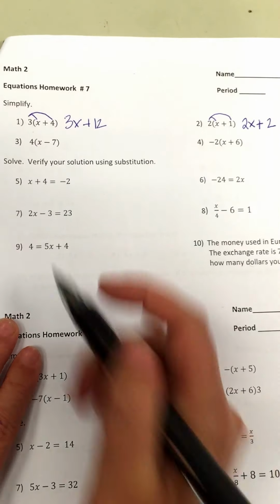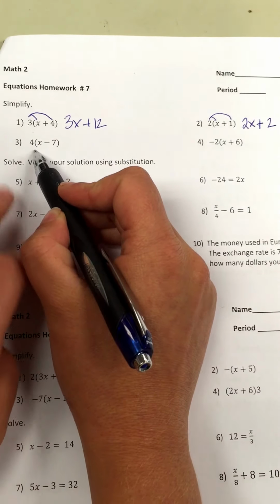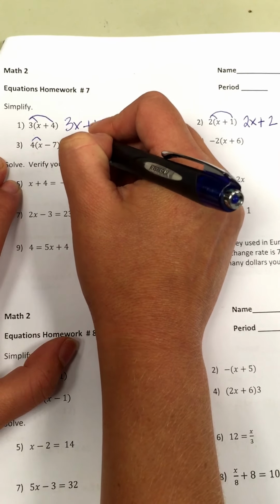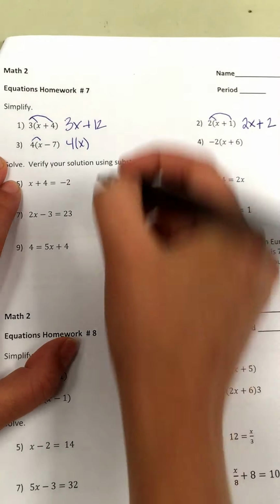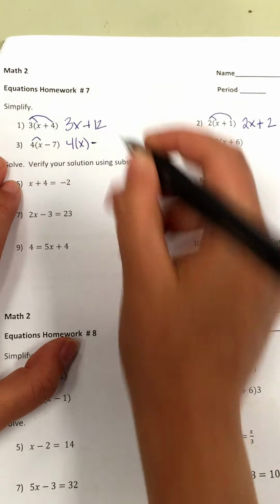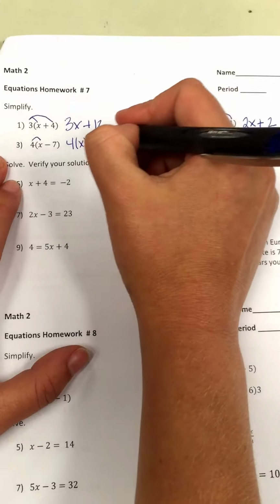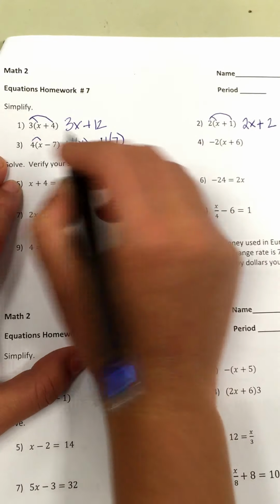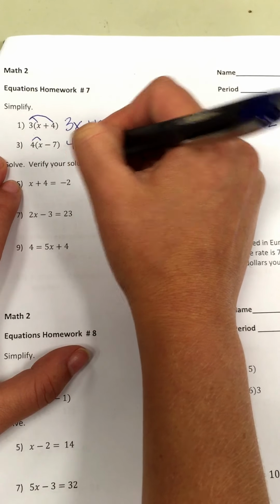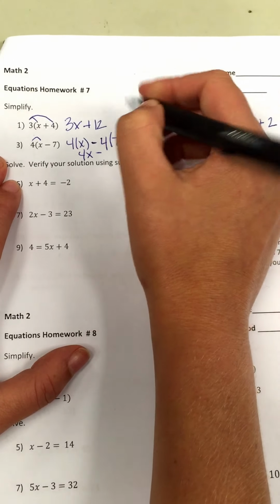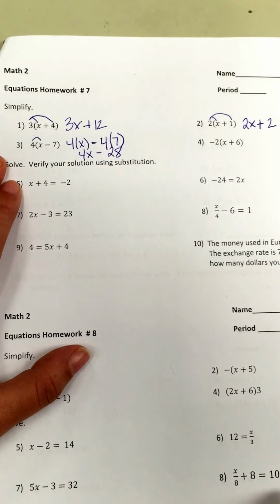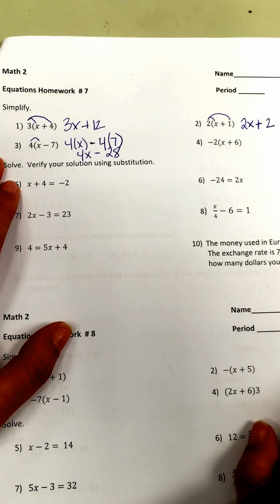Now I'm going to do this one. I'm going to start out with 4 times x. I'll write it like this. Minus, because that was there, 4 times 7. So I'm left with 4x minus 28. And I can't combine anything else because I only have x's and 28.